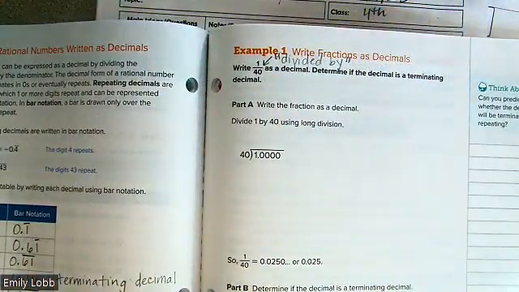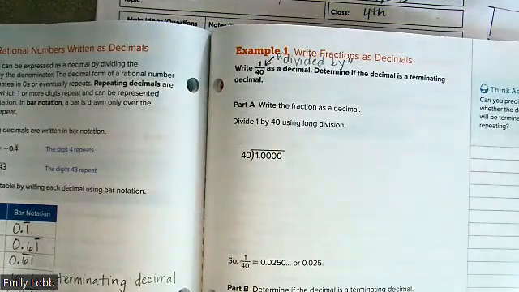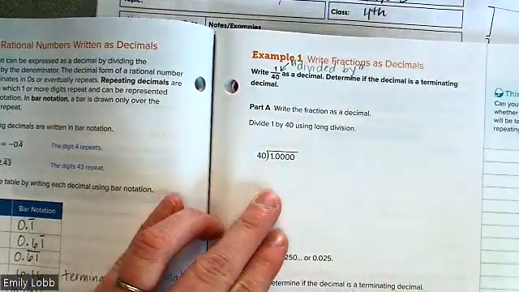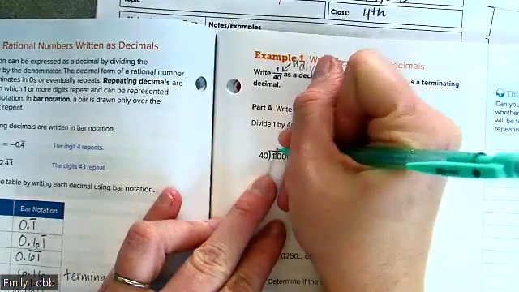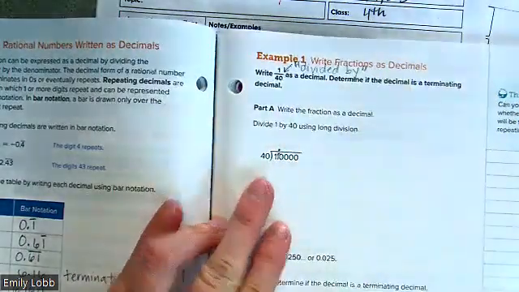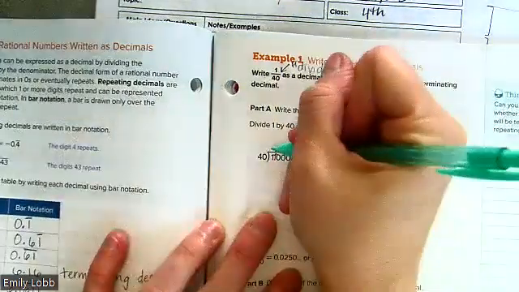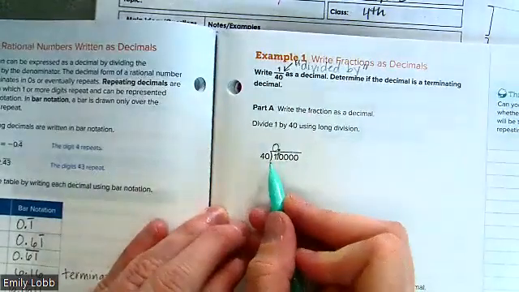So 1 divided by 40 really looks like this. 40 into 1. Notice they put the decimal here and they added a bunch of zeros for us. So I'm going to bring my decimal straight up. Can 40 go into 1? No. So we would put 0 times right above the 1. So then I'm moving over.